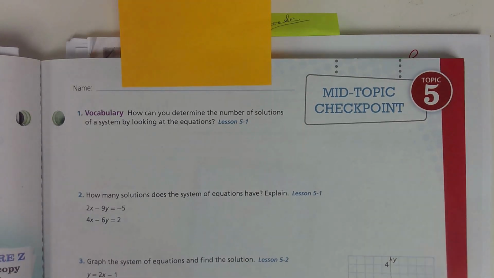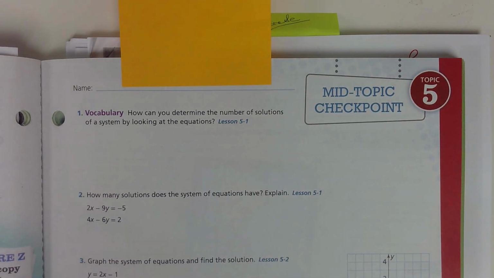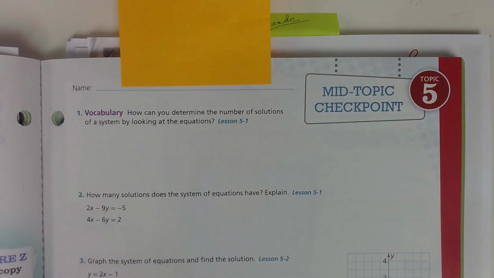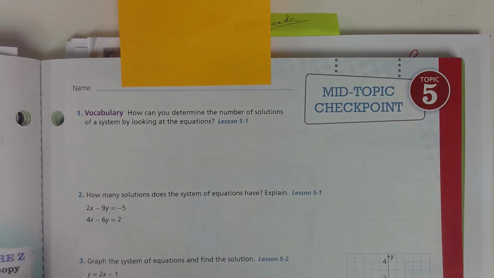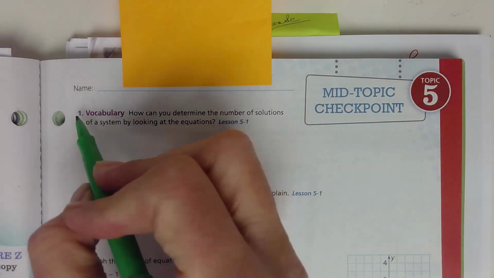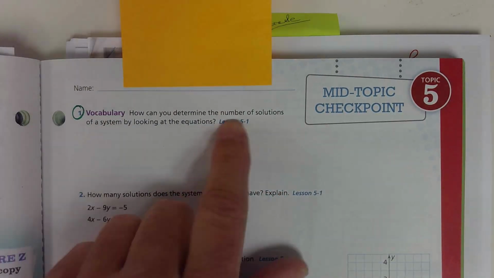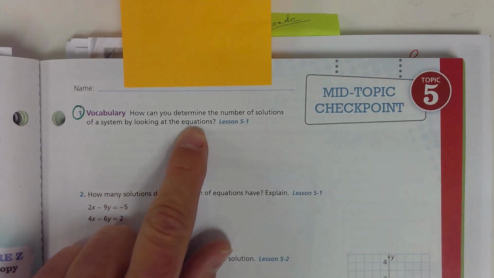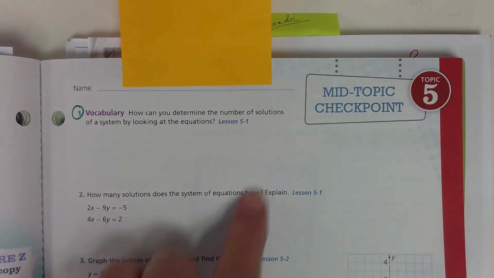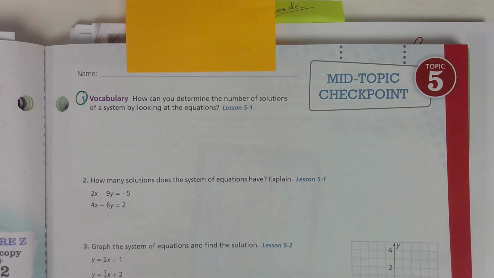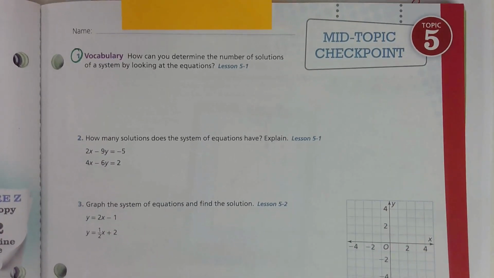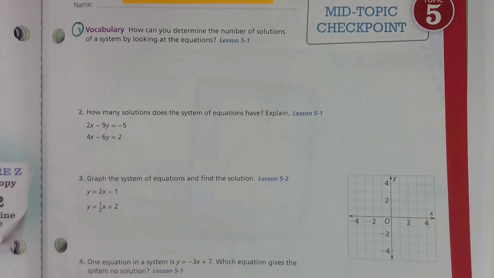Yes, it is. Okay, this is page 79, the mid-topic checkpoint, which is kind of quick because we've only done a couple lessons in here. But so circle number 1, I want you to do that. How can you determine the number of solutions of a system by looking at the equations? Well, it says lesson 5.1 if you're not sure. I mean, to me, it's just you're going to graph the equations, and you can see if the lines cross, if they're parallel, or if they're the same line. And that would answer that question.